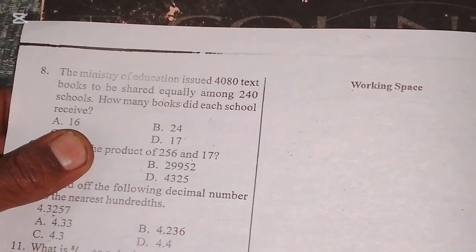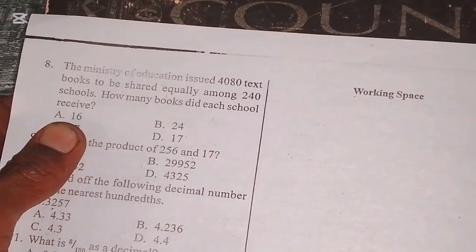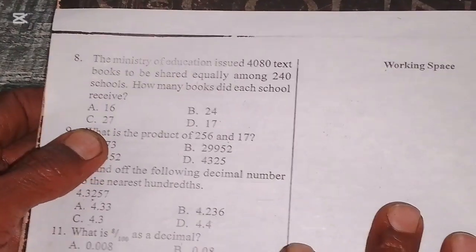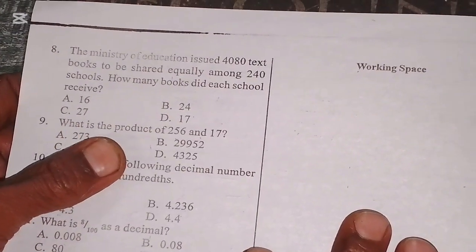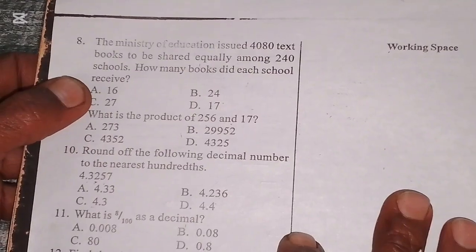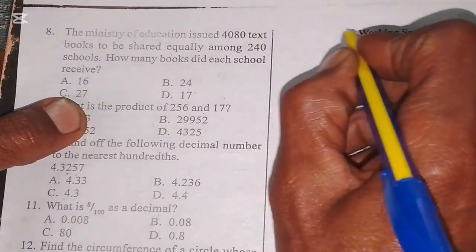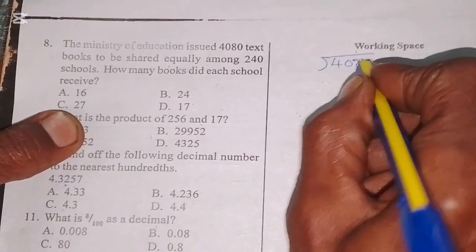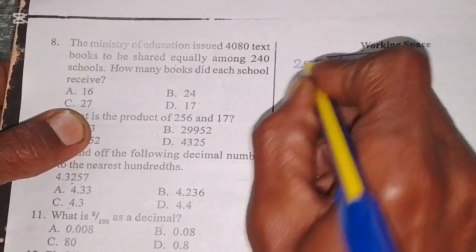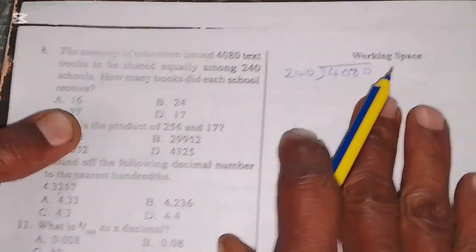The Ministry of Education issued 4,080 textbooks to be shared equally among 240 schools. How many books did each school receive? The basic sign here, which is supposed to be used, is division. So you're supposed to divide 4,080 by 240.